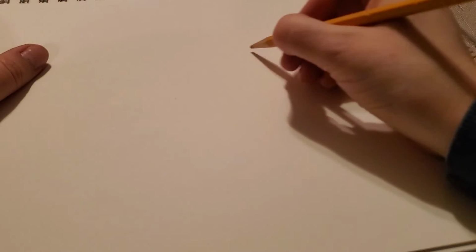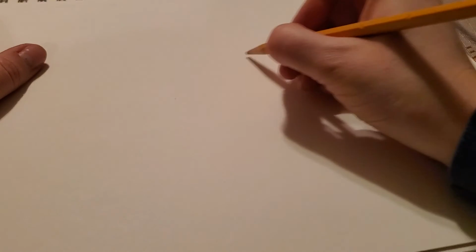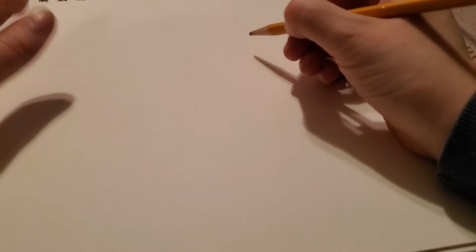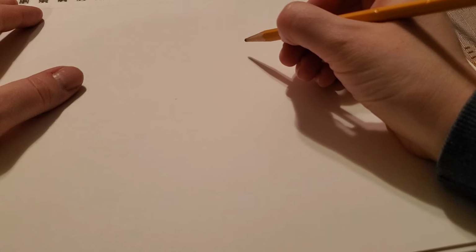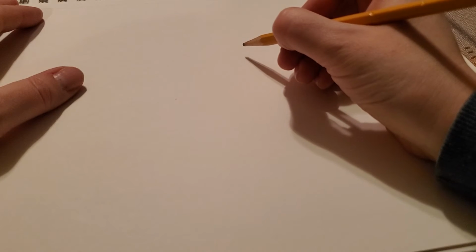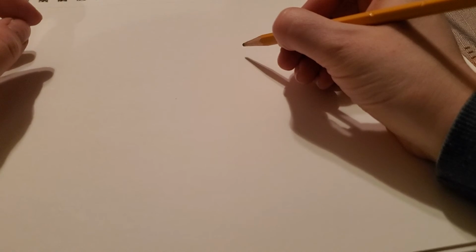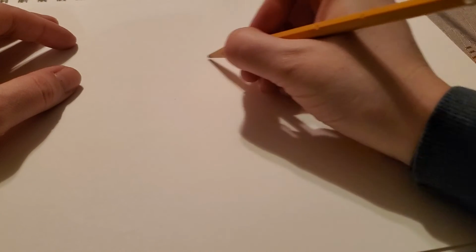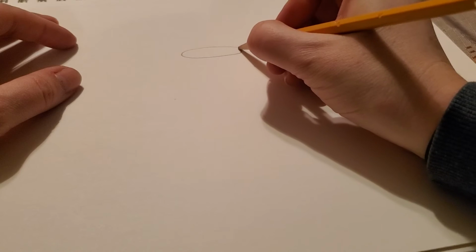Our next form is a cylinder. There's lots of cylinders around us. So a cylinder is important to learn how to draw. You could use it to draw a can. It could be a cup. It could be a glass of water. It could be lots of different things. A tube of toothpaste. So I'm going to start with that ellipse.